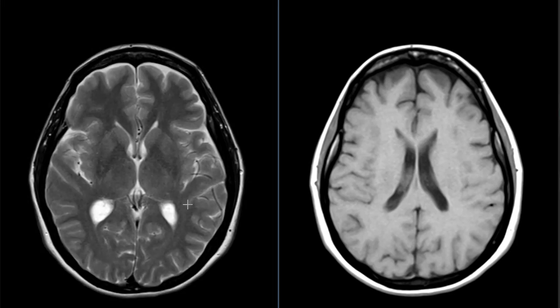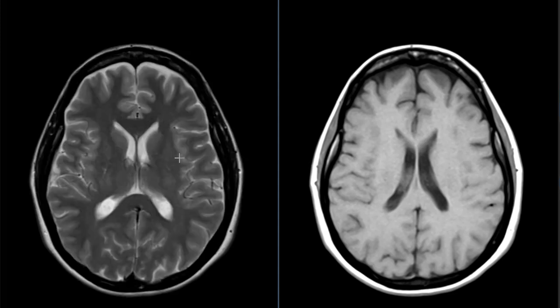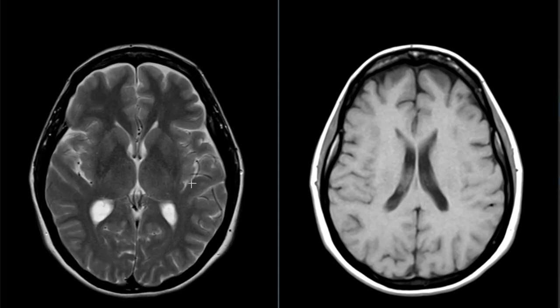This is an example of a benign finding in the brain MRI we see not infrequently, and it is called a choroid plexus xanthogranuloma, or you can also call it a complex cyst. They may be the same thing, but it is a benign finding related to the choroid plexus.